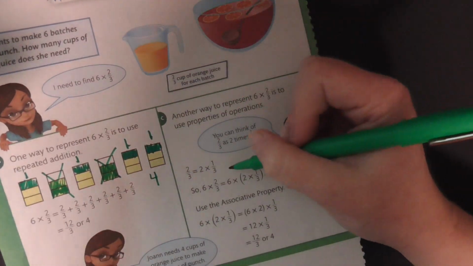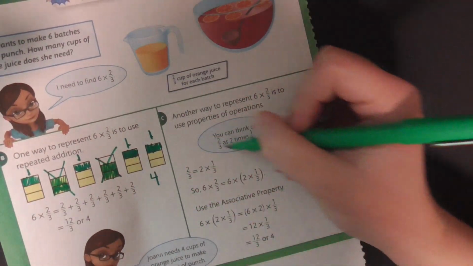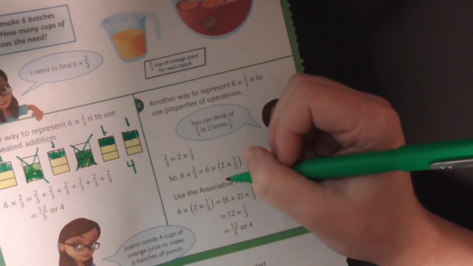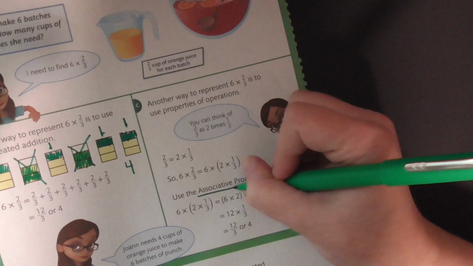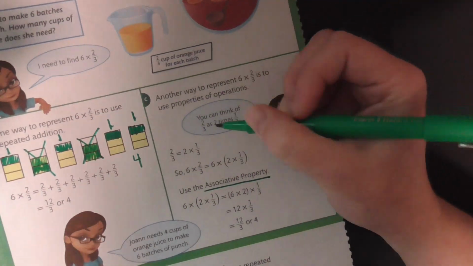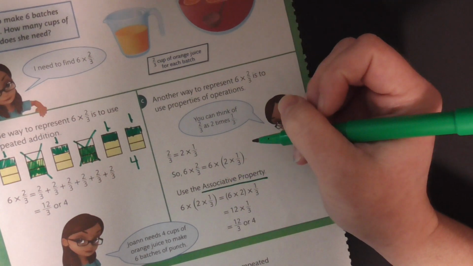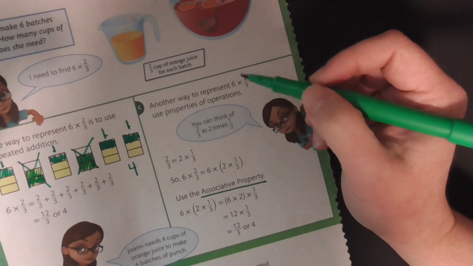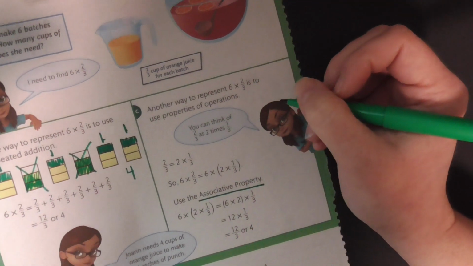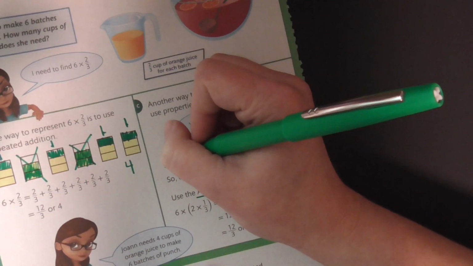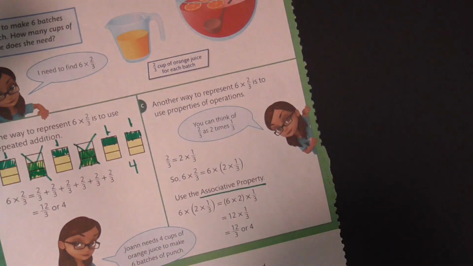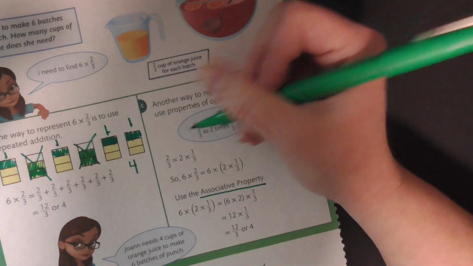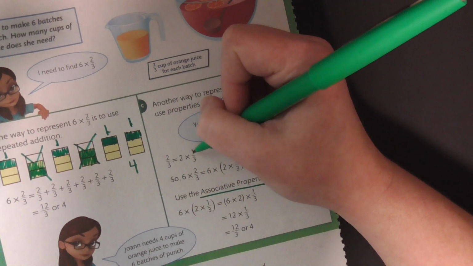Now, real quick, looking at this big complicated mess right here, they just want you to know that the associative property allows you to separate your numbers so that you can multiply your wholes together. So in taking your 2/3, they're saying that it's the same thing or it's equal to 2 times 1/3.